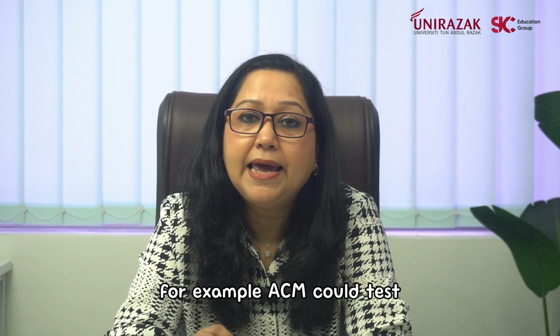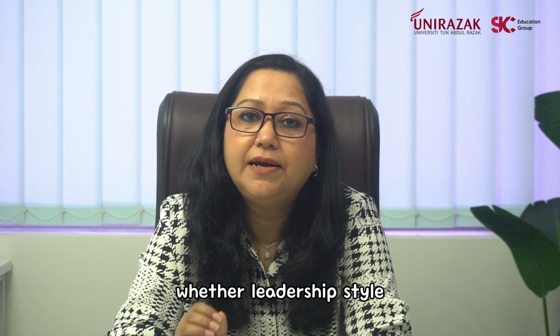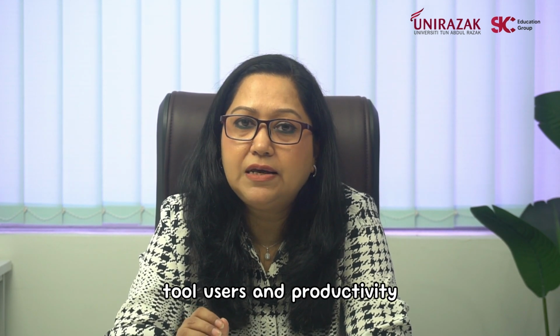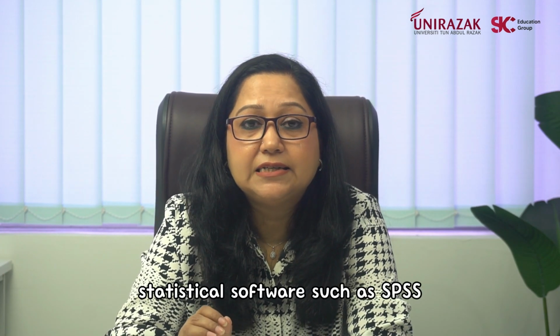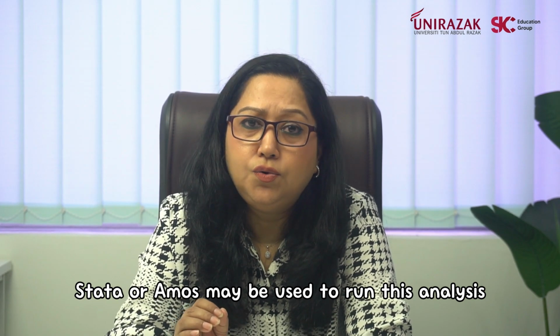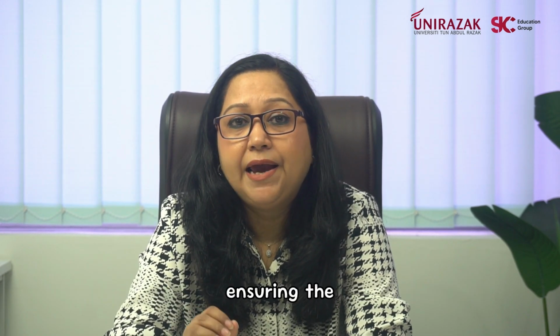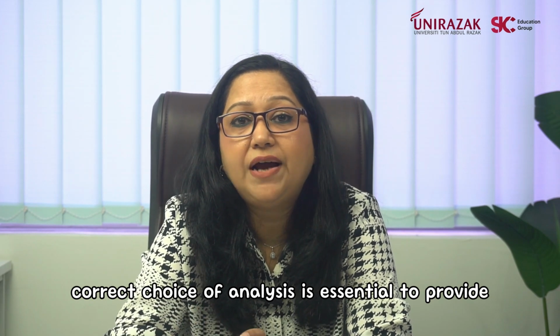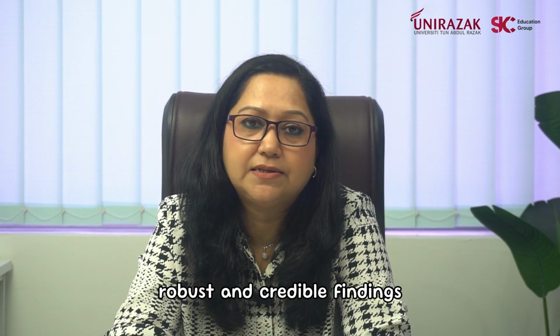For example, SEM could test whether leadership style moderates the relationship between digital tool use and productivity. Statistical software such as SPSS, Stata, or AMOS may be used to run this analysis. Ensuring the correct choice of analysis is essential to provide robust and credible findings.